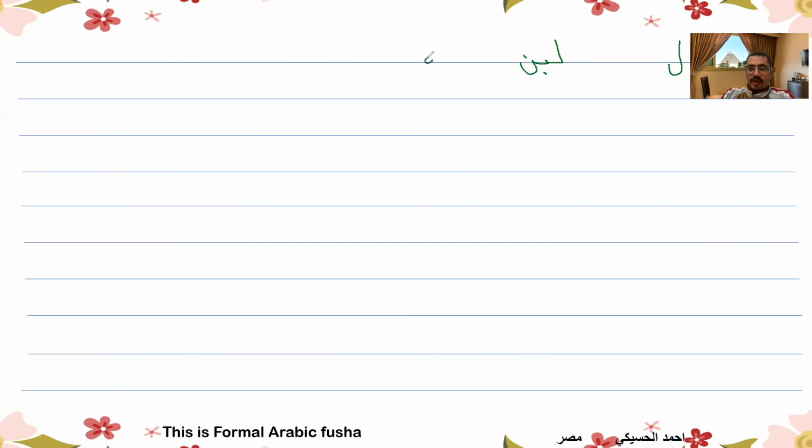We said mathlath before, triangle. Note that for mathlath, we put the pencil on the line and start to write from down to up, and do not lift the pen, then the dots.